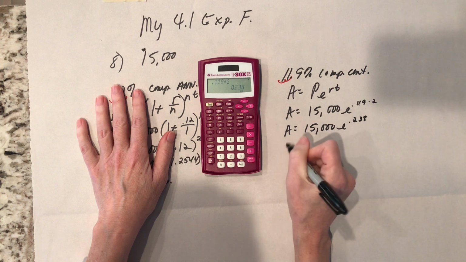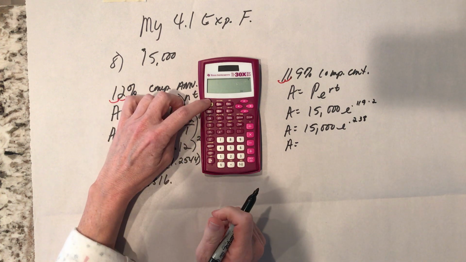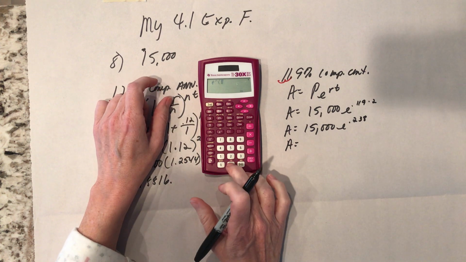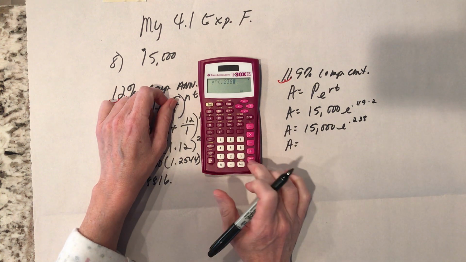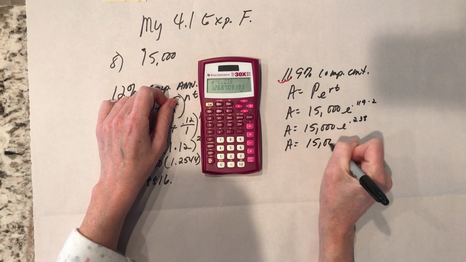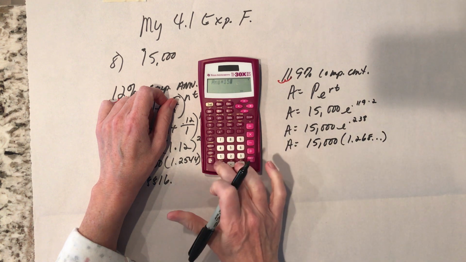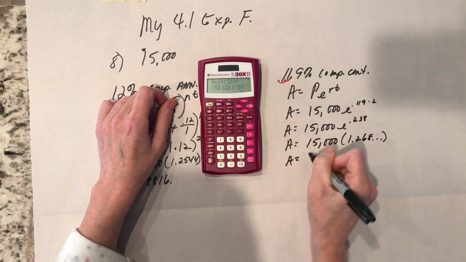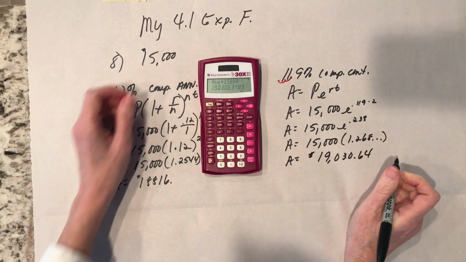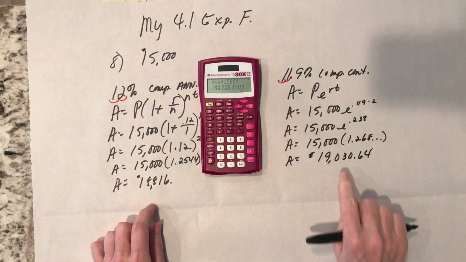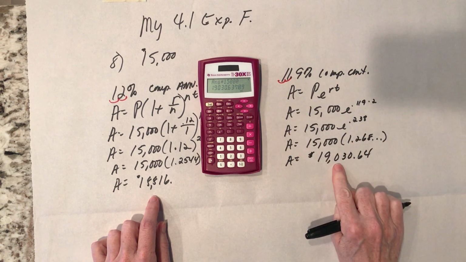We need to multiply that out. Again, lots of ways of doing this. I'm going to go ahead and tackle e first. Let's get e to the 0.238. So we're multiplying times 1.268, etc. Now multiply times 15,000, and we will get $19,030.64, rounded. So you can see that even though you're getting a lower interest rate on your money, compounded continuously is going to win in this one.